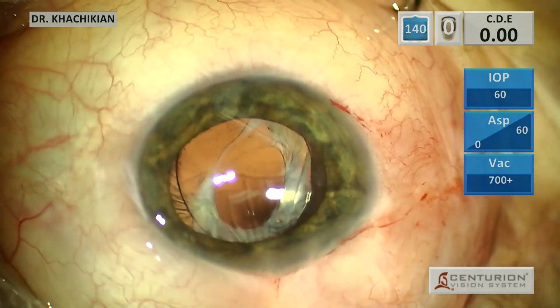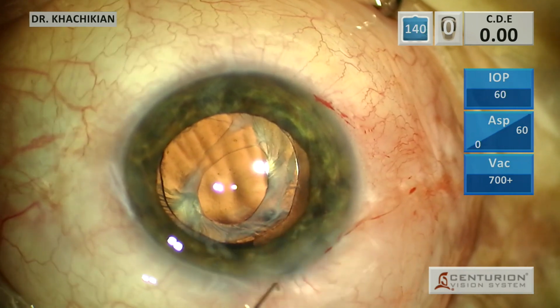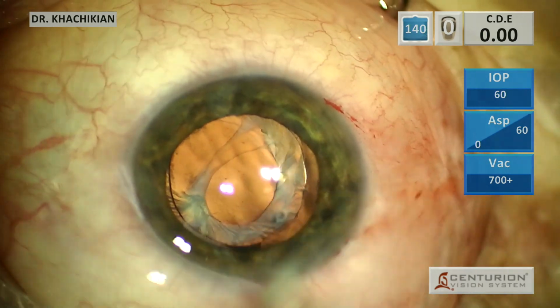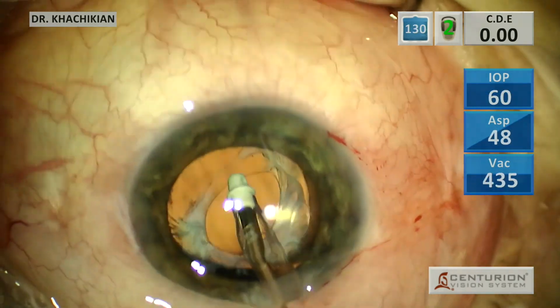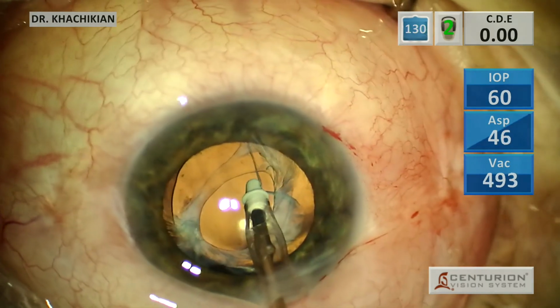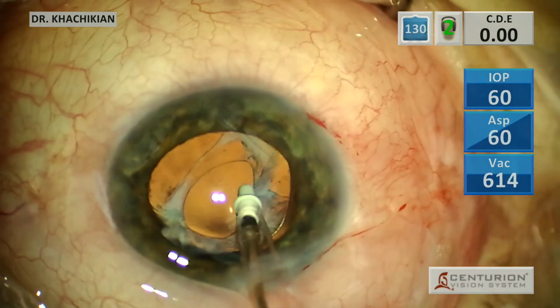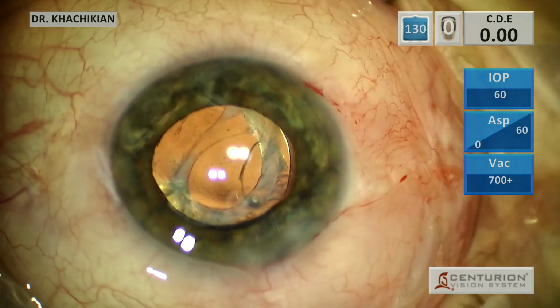At the beginning of the case, I wasn't even sure I'd be able to free up the lens adequately. Now I'm just going to remake that capsular rhexis. So what we'll do is get to the point where we can reinflate with some viscoelastic. Here I am trying to get rid of some of that fibrosis with the IA tip, and it's just too stuck on there.